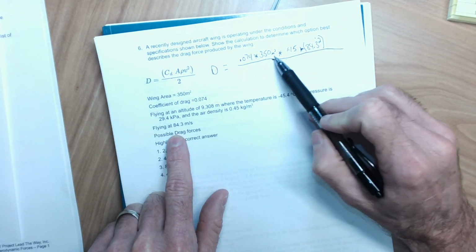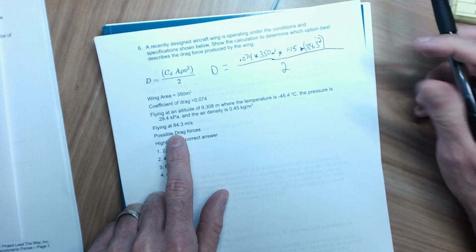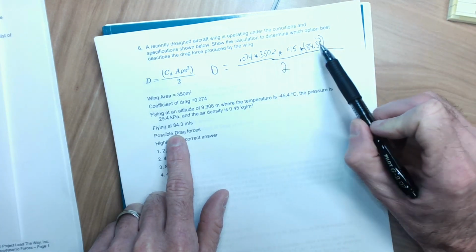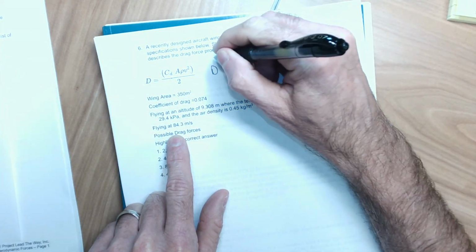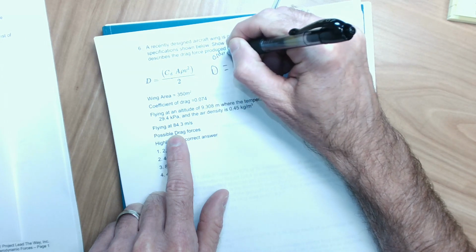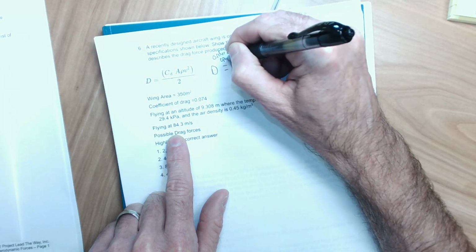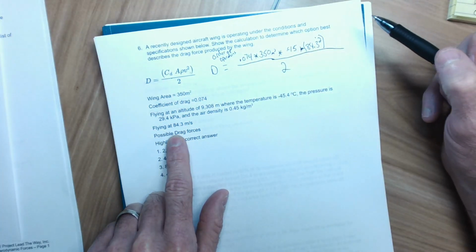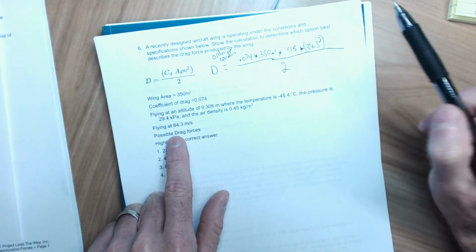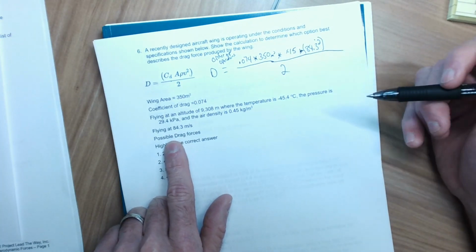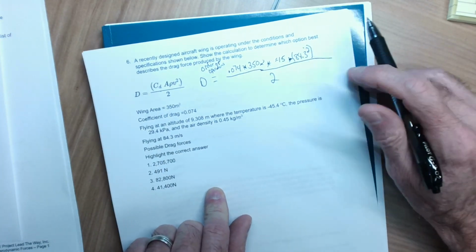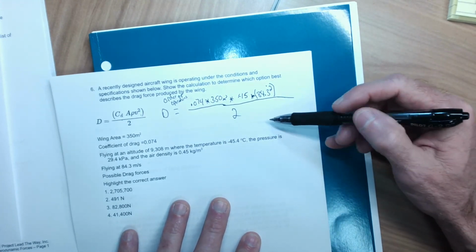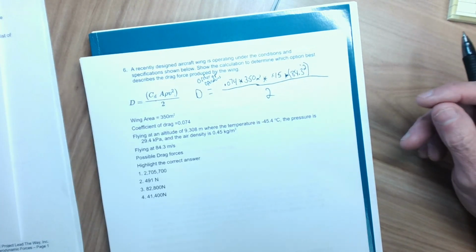So now that I have this, you get to solve. Be careful, because you need to remember your order of operations. You get to do one of these first before you do some other stuff. So make sure you know what you're doing. Anyway, I'm not solving the problem, but that's kind of what you need to do.